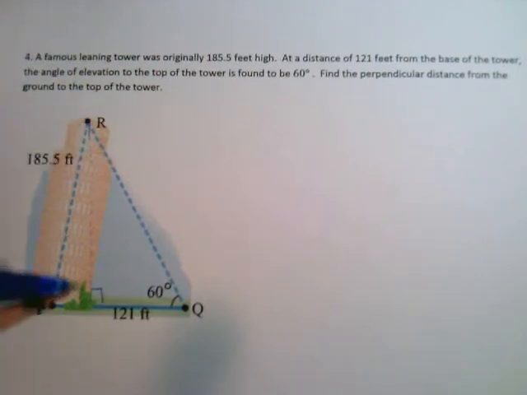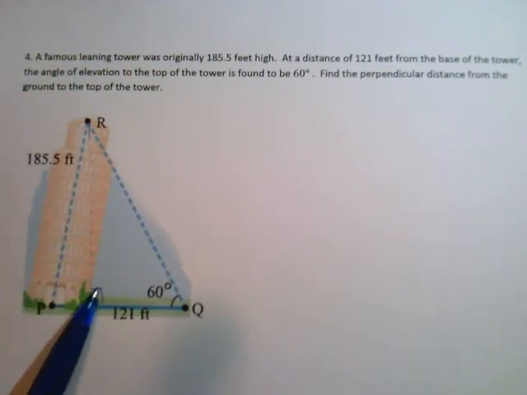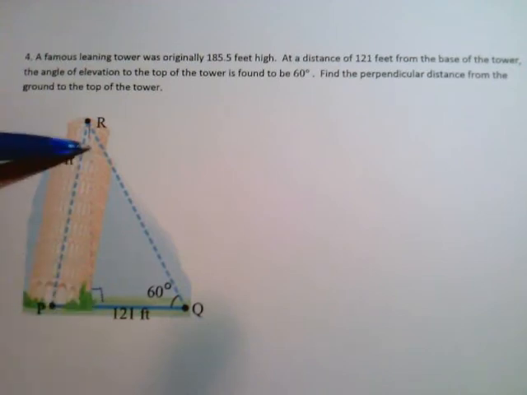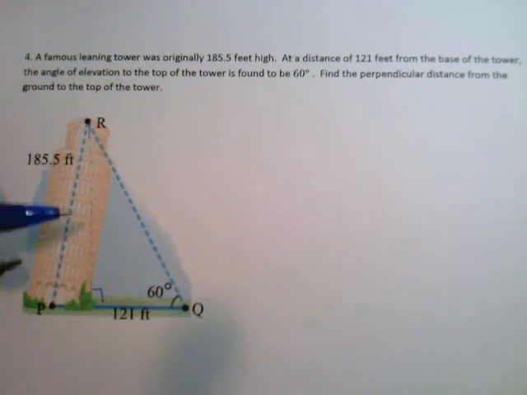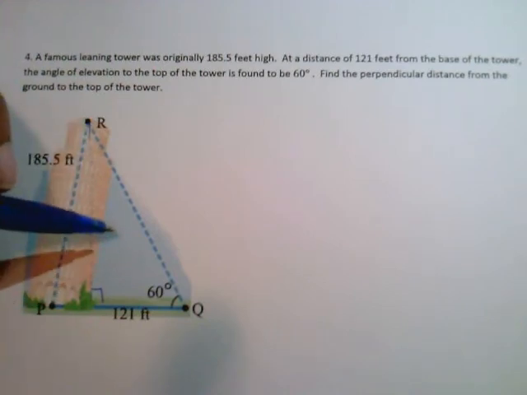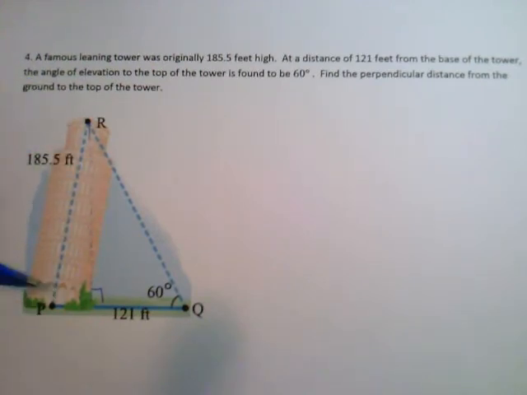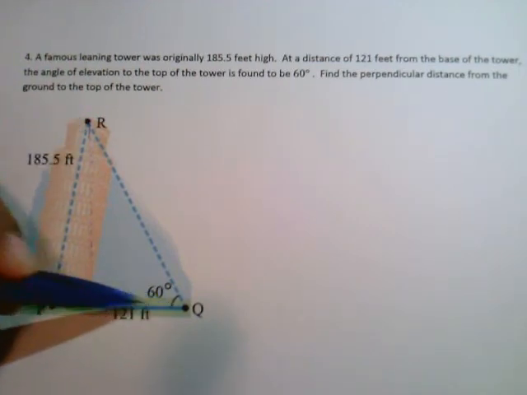Now, when we're looking for this vertical distance, we know this is a right angle here, just in this imaginary triangle that we draw now, but we don't have enough information about this triangle to just jump right in. So first, let's solve for another angle in the triangle, which is going to be angle P here. So we're looking for RPQ.